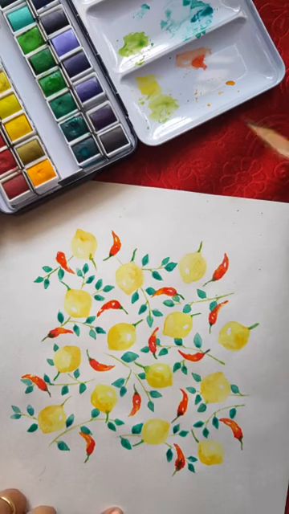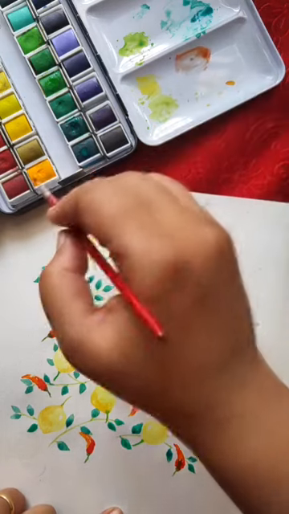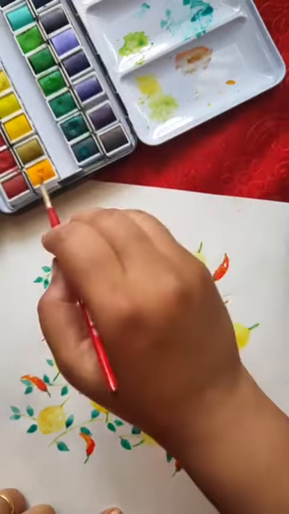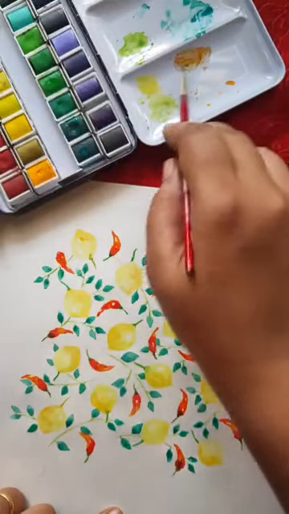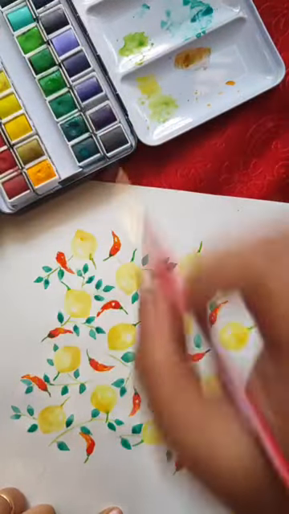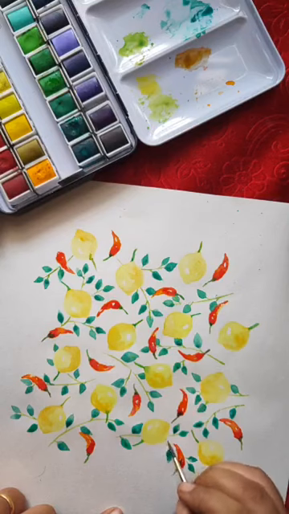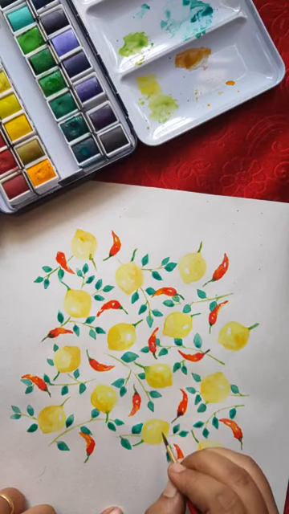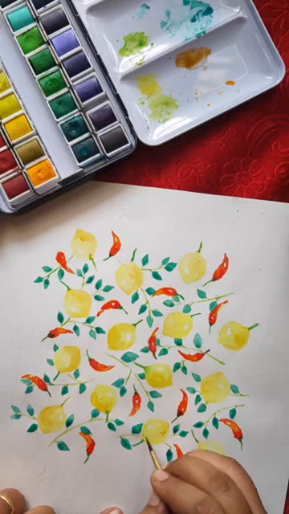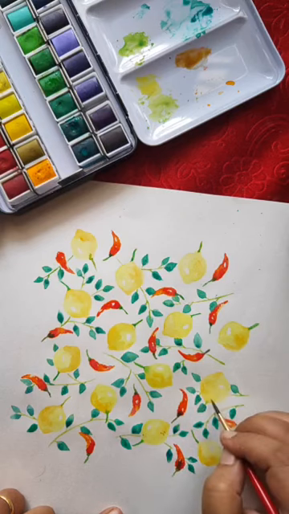Just give the lemon its final touch, which is, don't forget the final touches of the lemon, the bright yellow gamboge with orange or something. It needs a few dots. Okay, these will dry lighter, but they will look very nice.